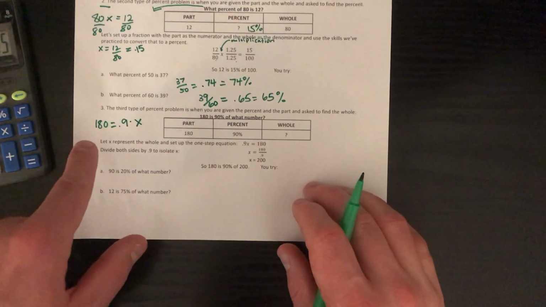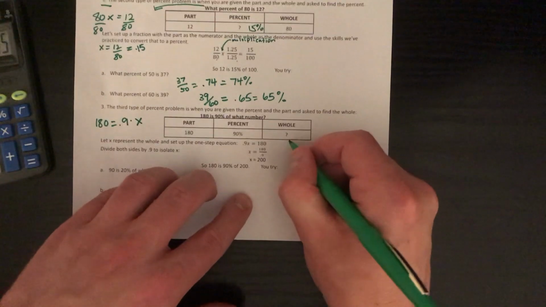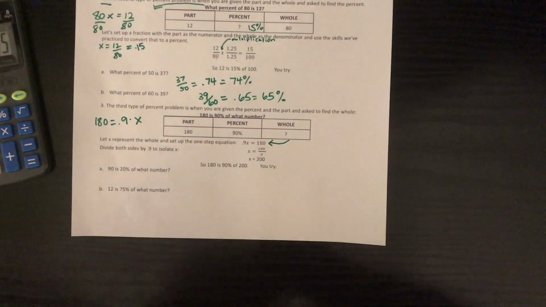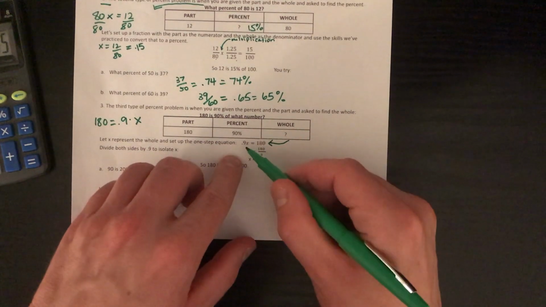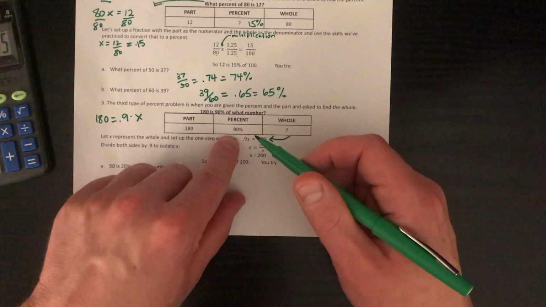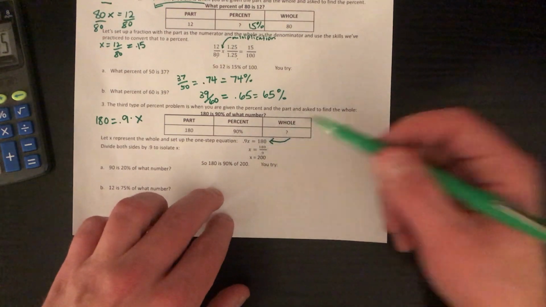So the equation winds up being 180 equals 0.9x. And I actually have that written right here. I just wanted to write it separately so you'd see me build it, you know? And so in order to solve this equation, I just wind up dividing both sides by 0.9, which is the percent. And the answer winds up bigger than 180, which makes sense, right?